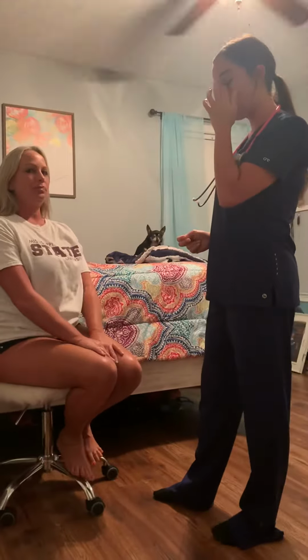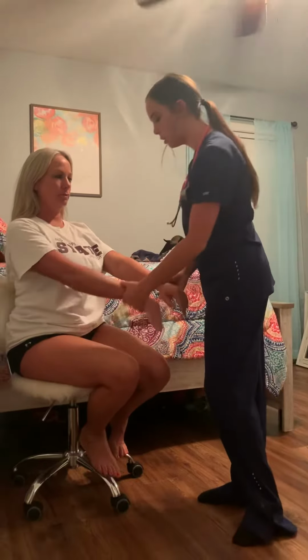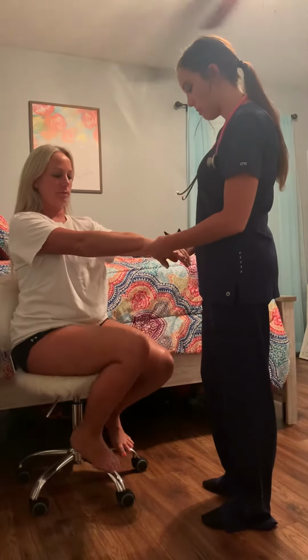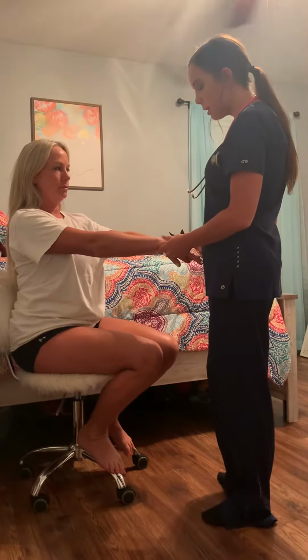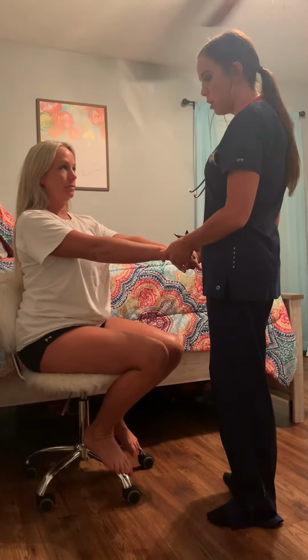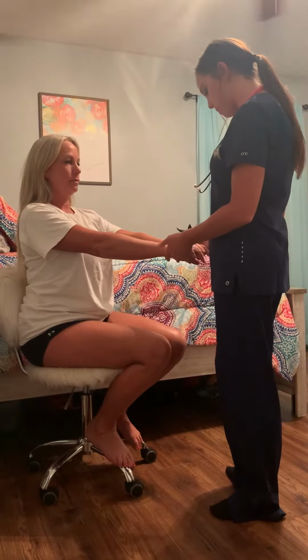The next thing I'm going to do is inspect her arms, wrists, and hands for skin characteristics and color. And they are normal color. No abnormal characteristics, lesions, or anything like that. I'm also going to inspect for symmetry, limitations in mobility, and deformities.